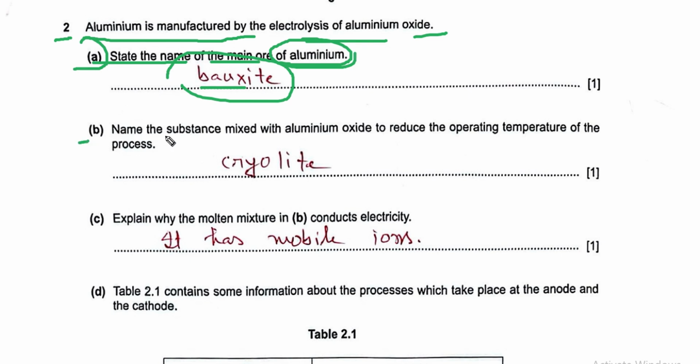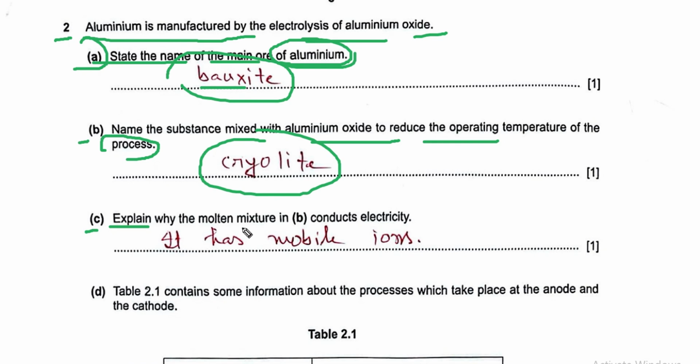Number B, name the substance mixed with aluminum oxide to reduce the operating temperature of the process. Cryolite. Cryolite is used to reduce the melting temperature of aluminum oxide. Number C. Explain why the molten mixture in B conducts electricity.